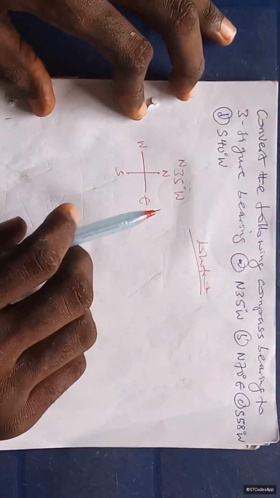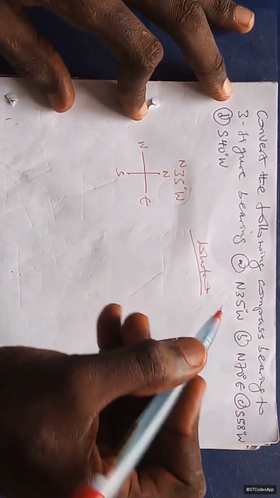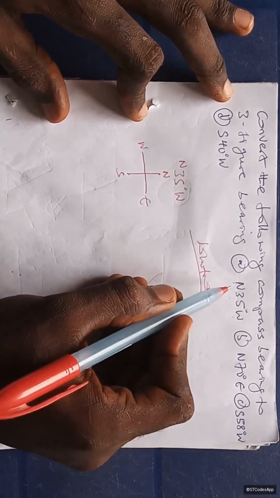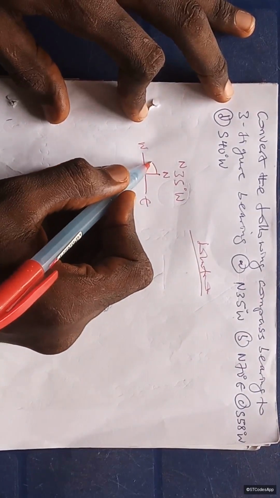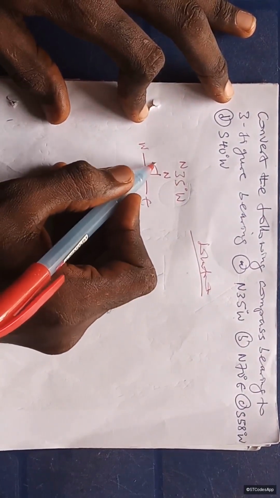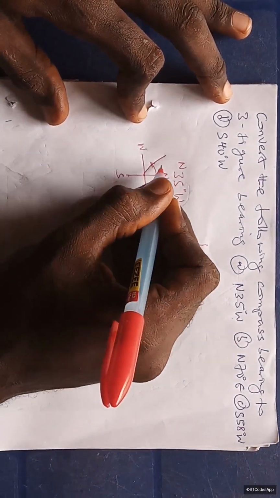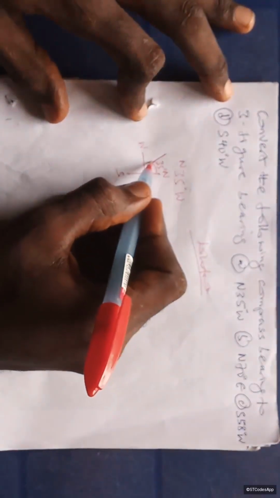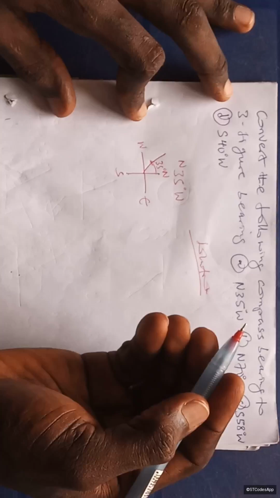Now here, we are asked to determine the three-figure bearing of this compass bearing. You notice that the first initial here is north, the last initial is west. So you start from the first initial, north. From north, we move in this direction towards the west. The angle we have there is 35 degrees. So from here to this place is 35 degrees. That's why we call it north 35 degrees west.